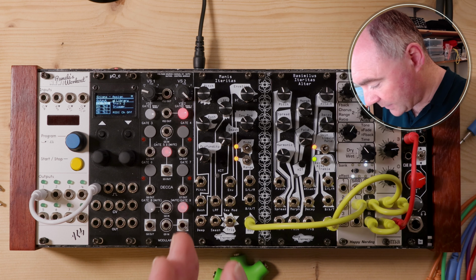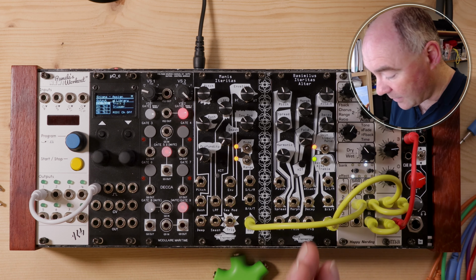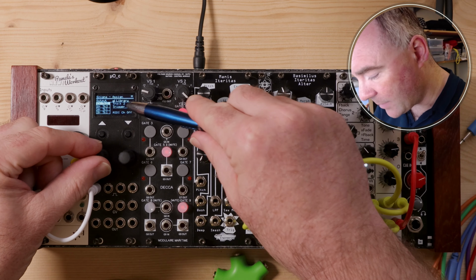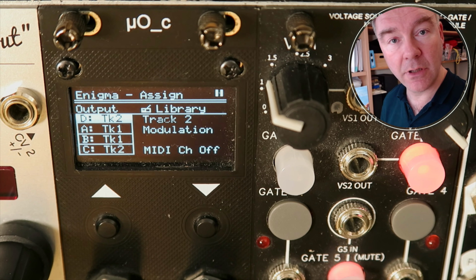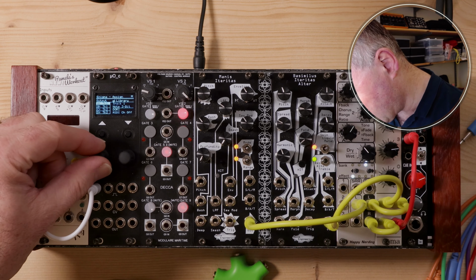Track 1 is the pitch and trigger for the Basimilus Iteratis, and track 2 are the pitches and some modulation values for the BIA. So this is going to be a trigger, and output D is set to track 2 modulation. So we're going to generate an 8-bit modulation value from 0 to 5 volts from track 2 on output D.